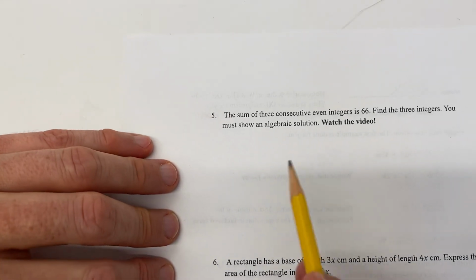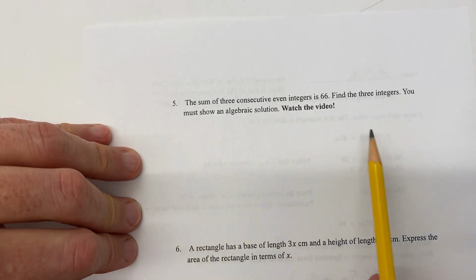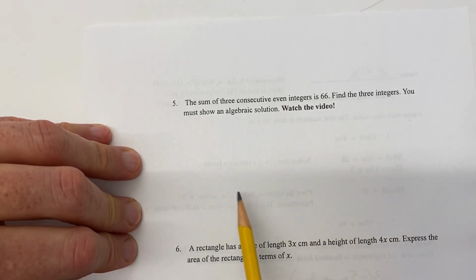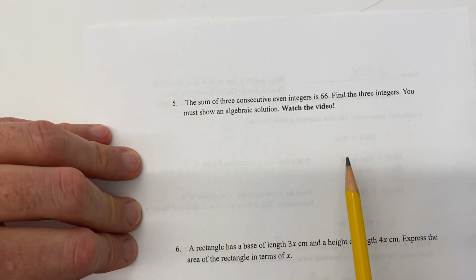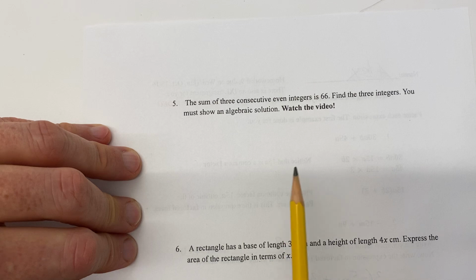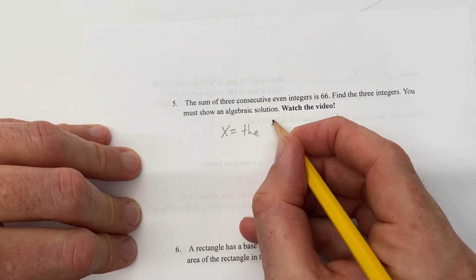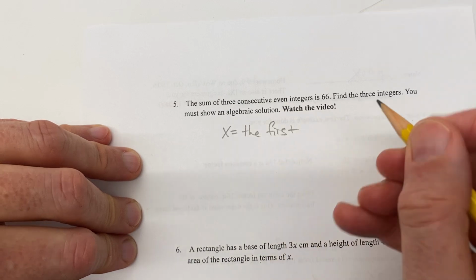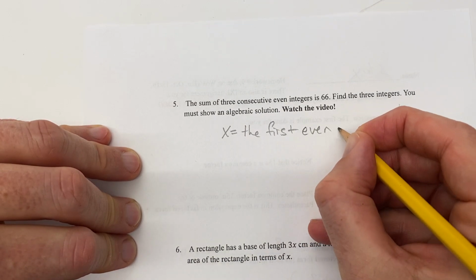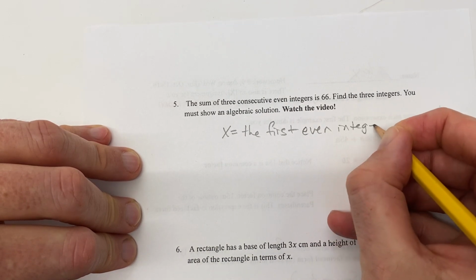Now on the other page, number 5, I showed you in class, okay? So you should all have the notes here from in class. And I would like to see that on the homework, that you have like x equals the first even integer, etc., okay?